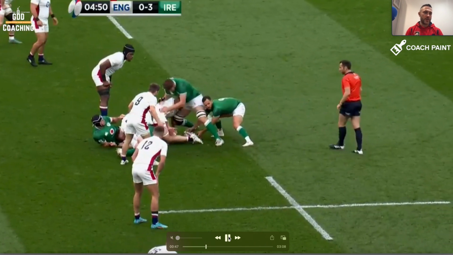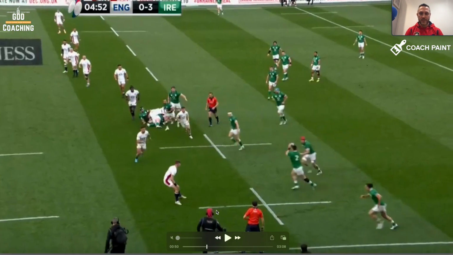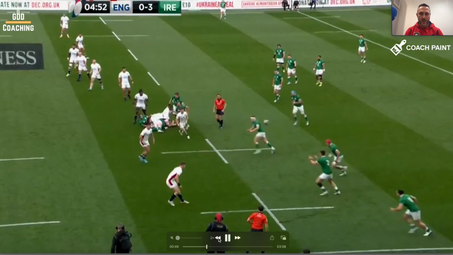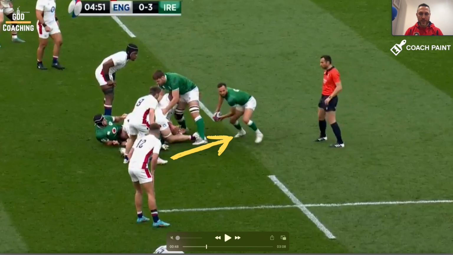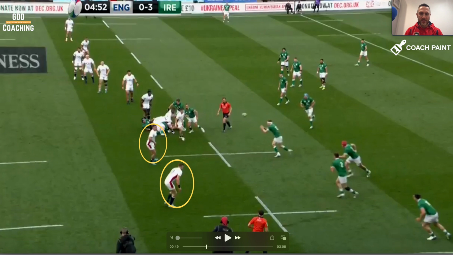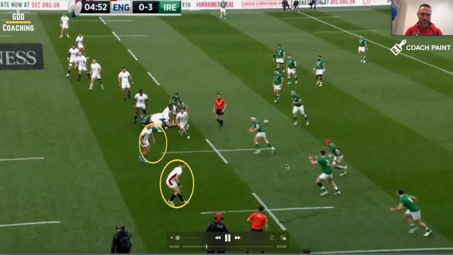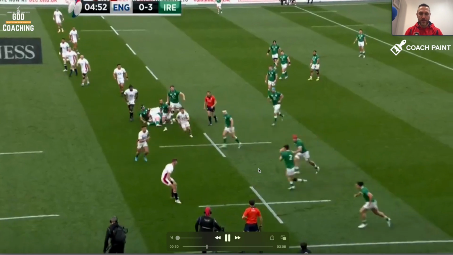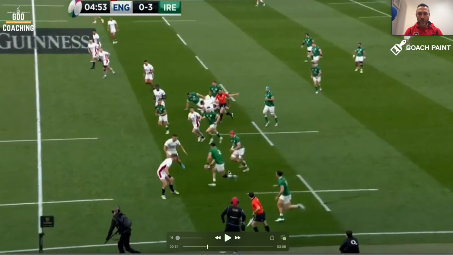And what does that do? Well, that gives him options either side. So now Stewart's having to go passive. Notice Harry Randall at the ruck. He gets really interested in Gibson Park, and because he's interested in Gibson Park, that then creates even more of a disconnect. Hands up from the inside receiver, and now he just needs a nice square run.